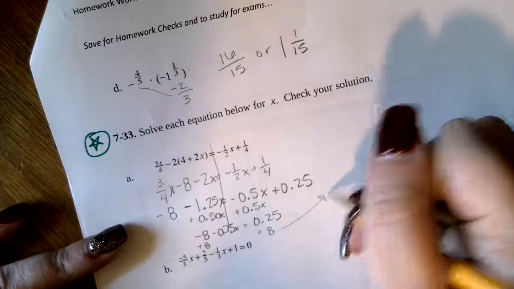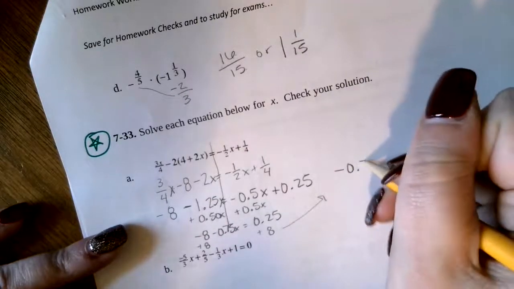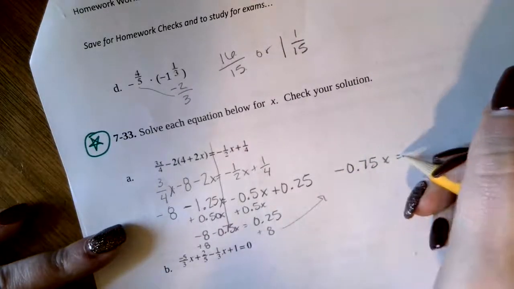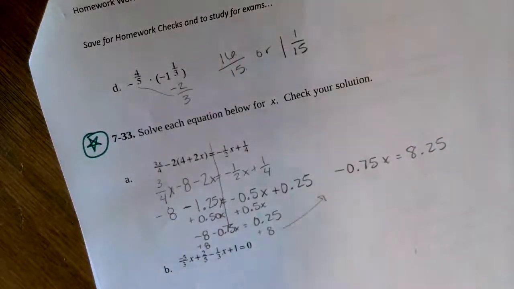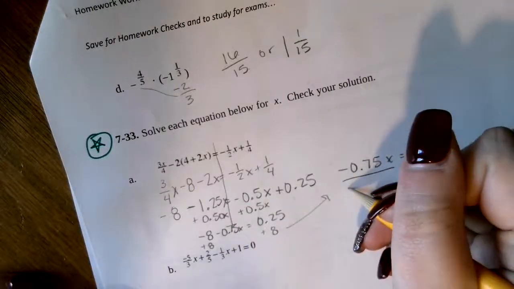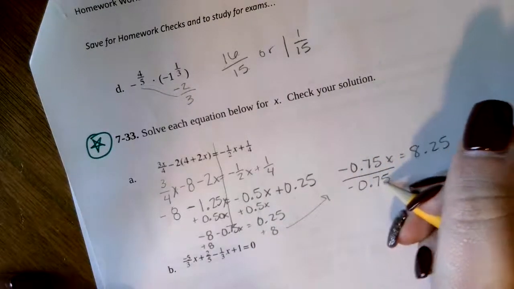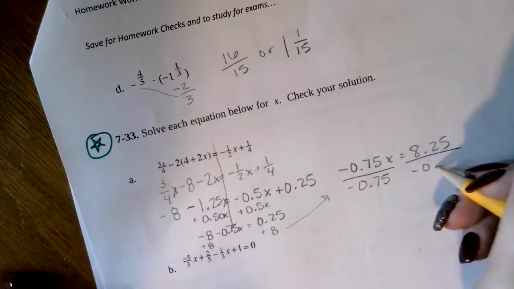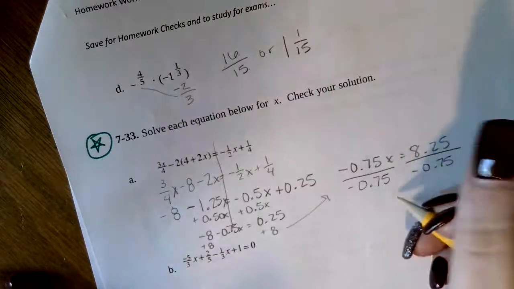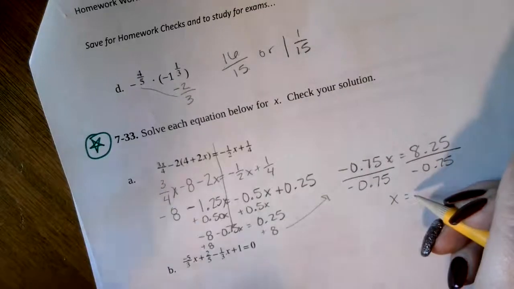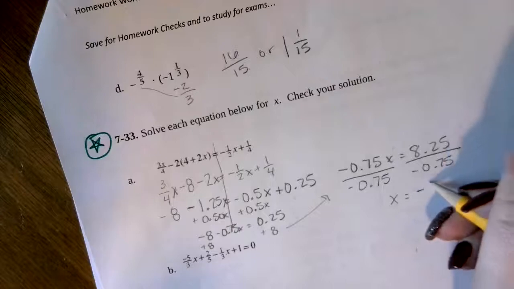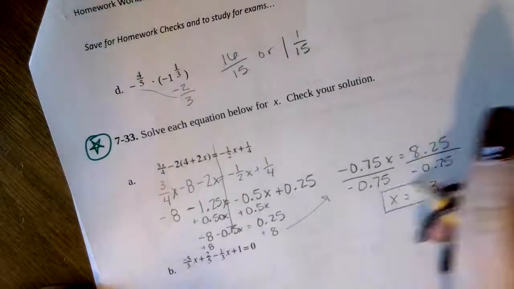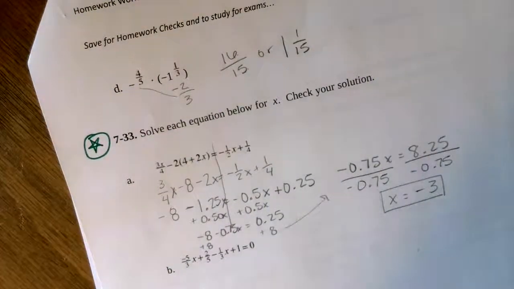Okay, so moving it up over here, I have negative 0.75x equals 8.25. I know that they're decimals, but they're not that scary. I can do that, right? So dividing by that number in front. We could have also busted them with fraction buster, but I don't know. All right, then when I go ahead and divide this, I actually come out with a nice number of negative 3. It kind of works out well in the end.